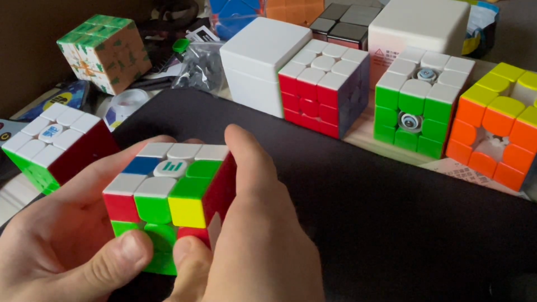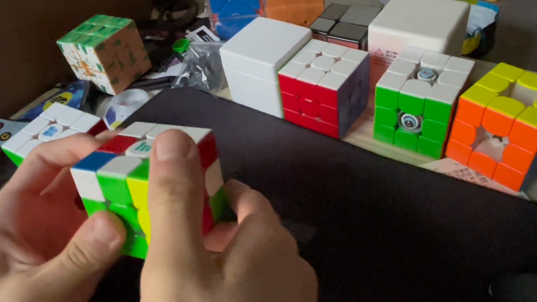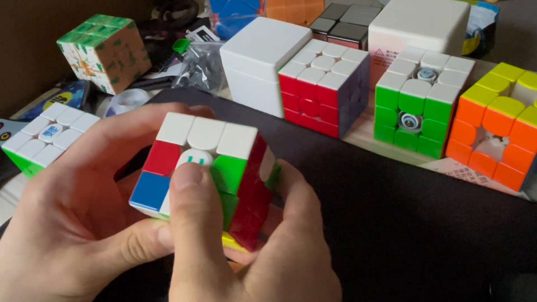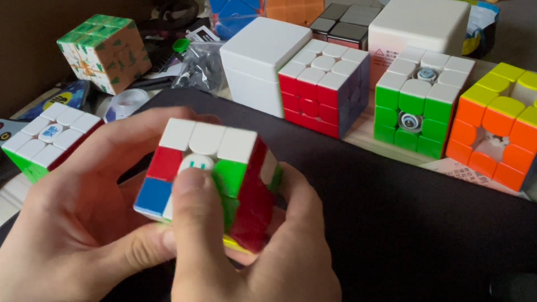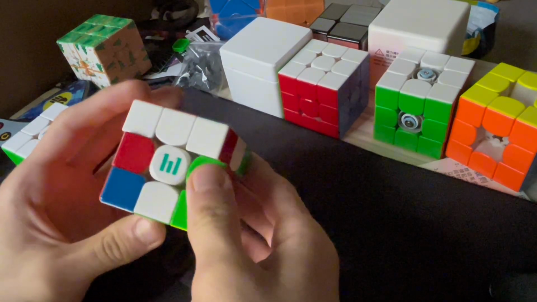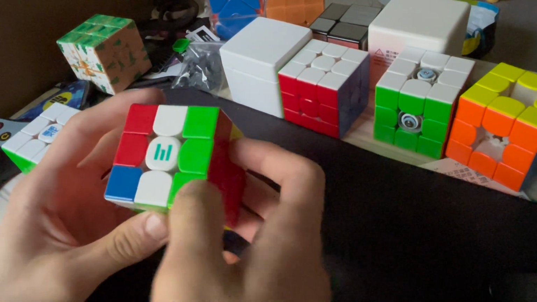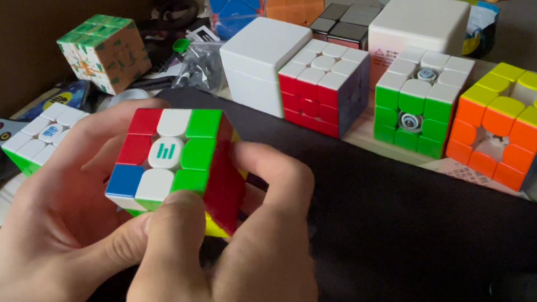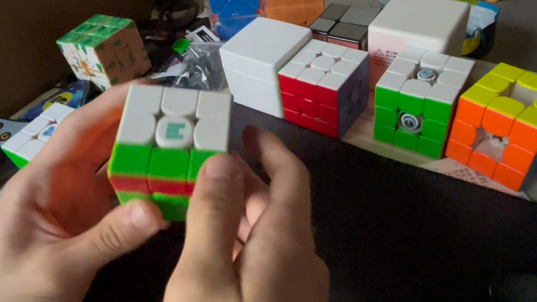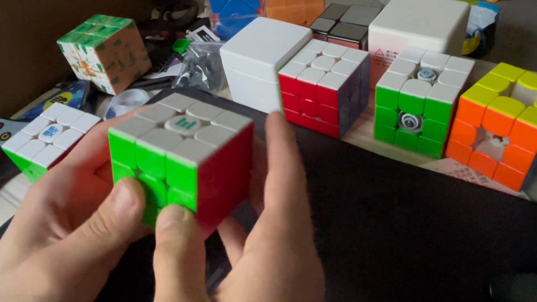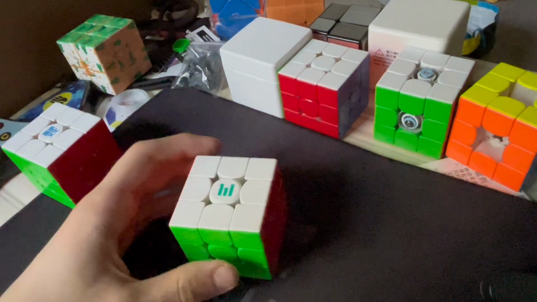With this one, you do U2 and then you do R U2, and then you do B, U, B prime, and then U, R prime, or U prime, R prime, sorry.